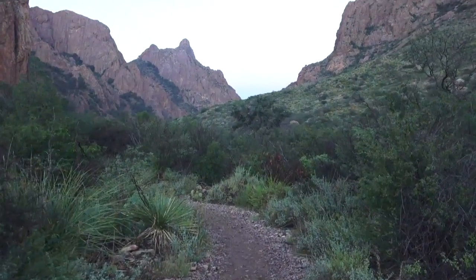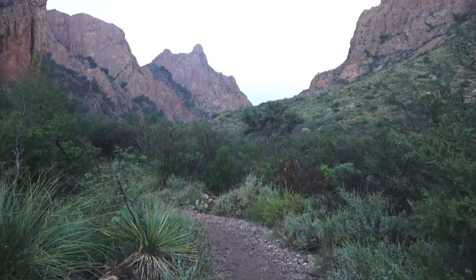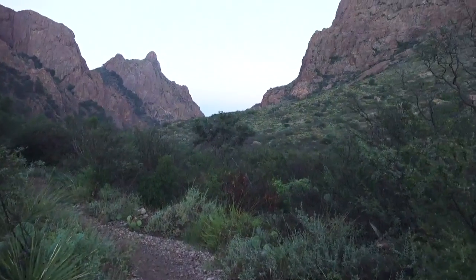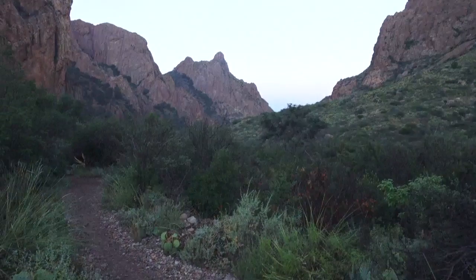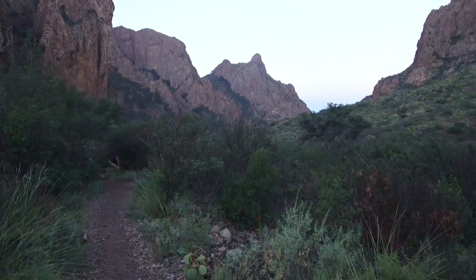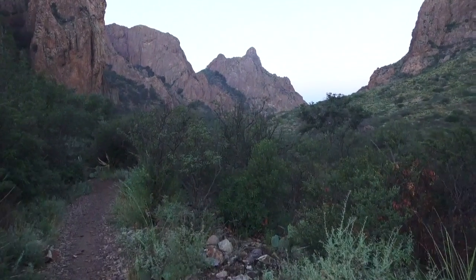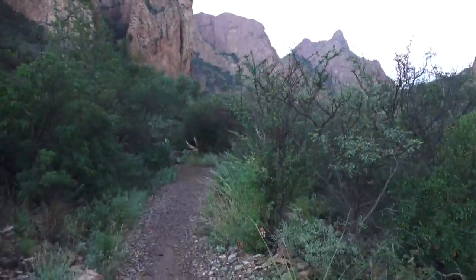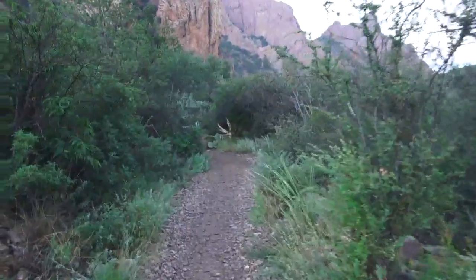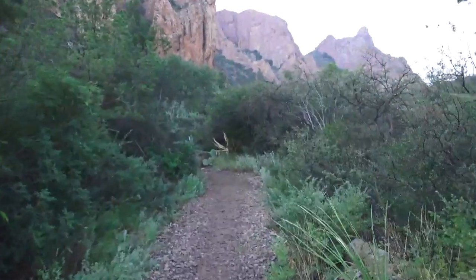And I was also a little disappointed that I couldn't do the Lost Mine Trail last time too. That's what I actually came for last time, and it was closed. So that kind of made me a little disappointed right off the bat. Anyway, I think the route I have picked out should work, although it is going to be difficult.